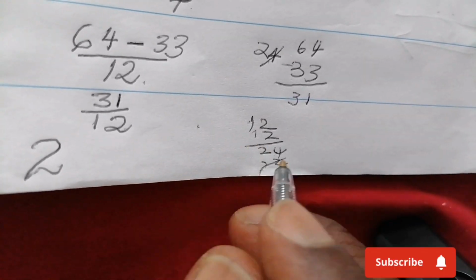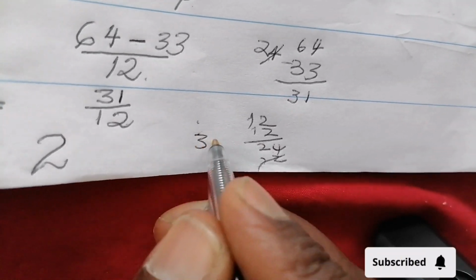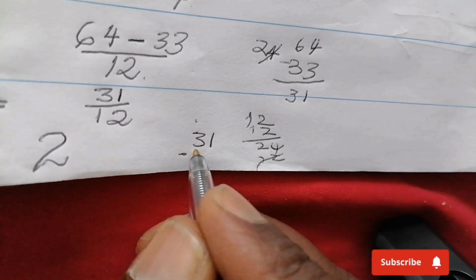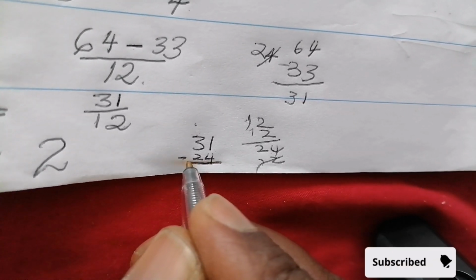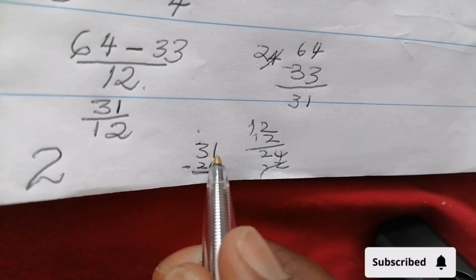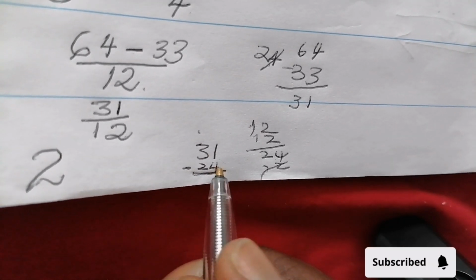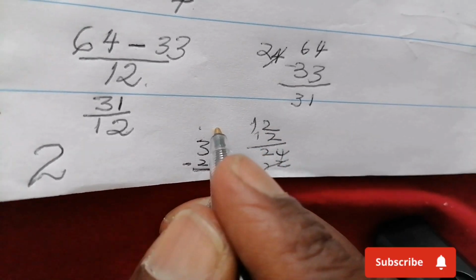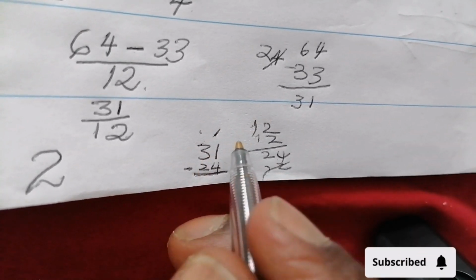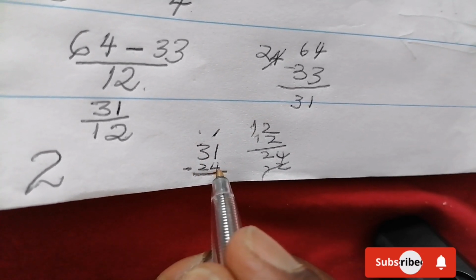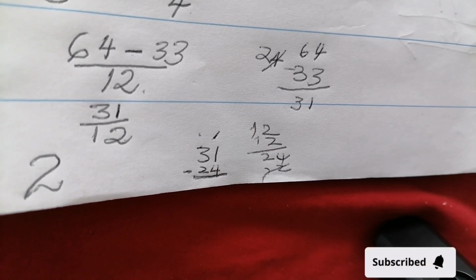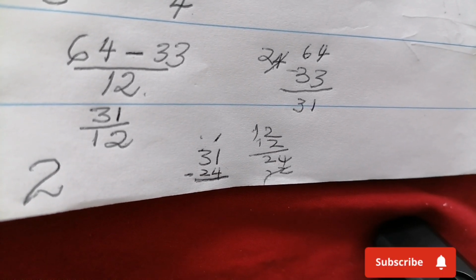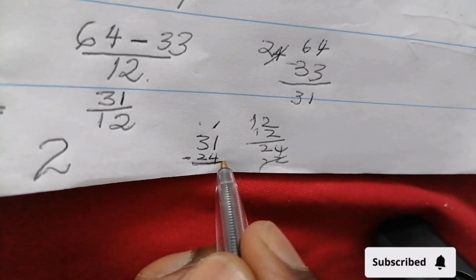Then 31 minus 24, which is 1 minus 4. We have to borrow from the next one, the 10. So 11 minus 4, 4, 5, 6, 7, 8, 9, 10, 11, is equal to 7.